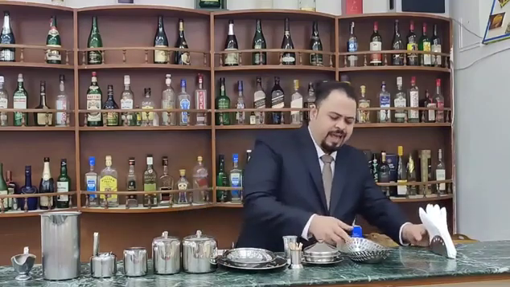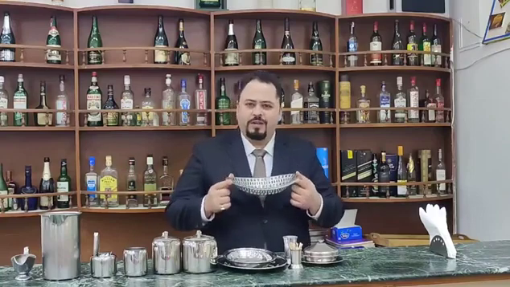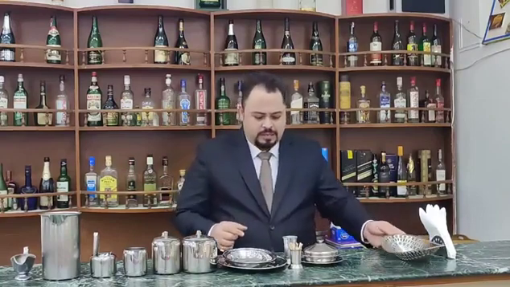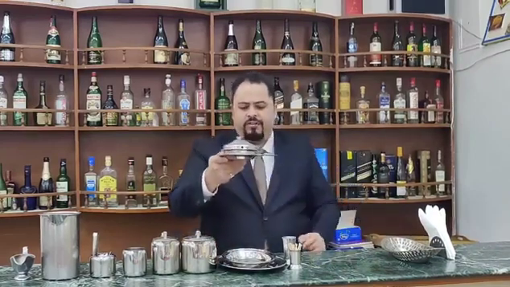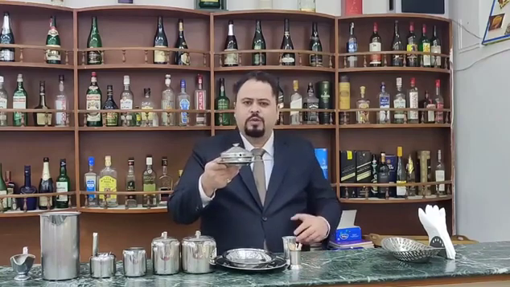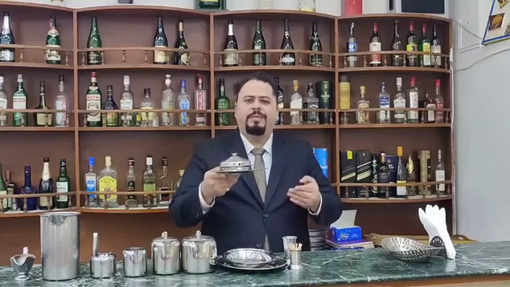The next thing we have for today is the bread basket. We can use it for Indian breads, and we can use it for continental breads as well. The next equipment in front of me is called a butter dish. Usually we serve butter while we are serving bread or in the breakfast.